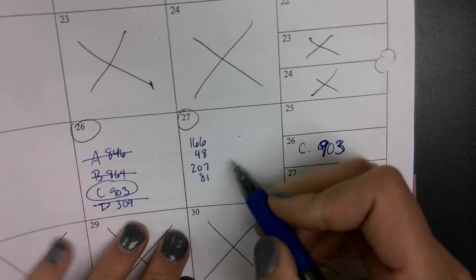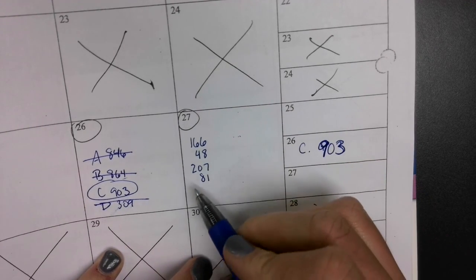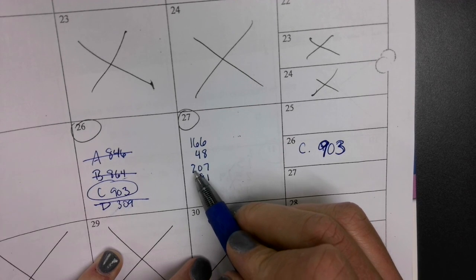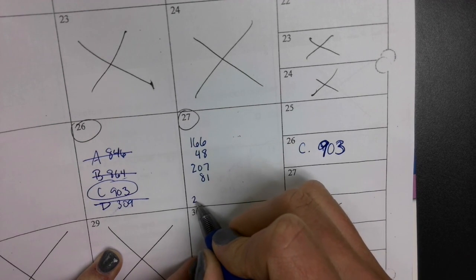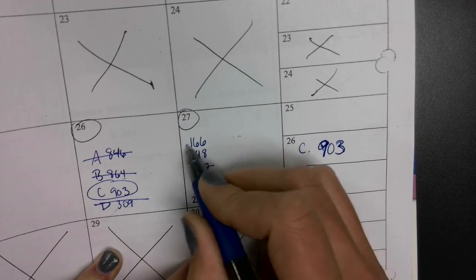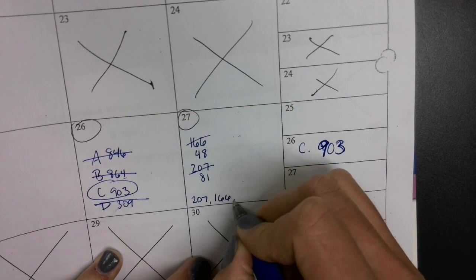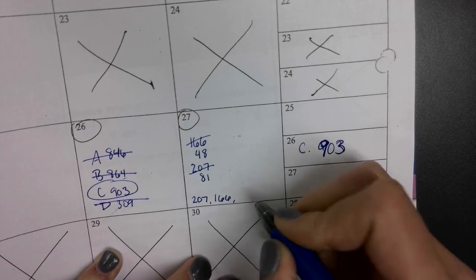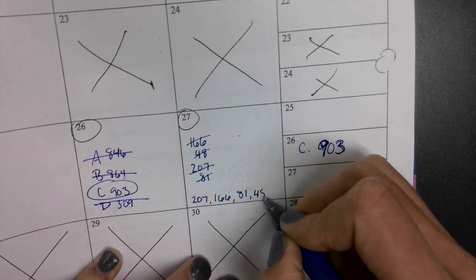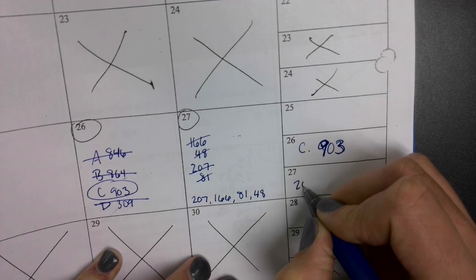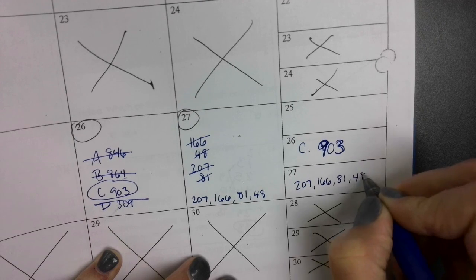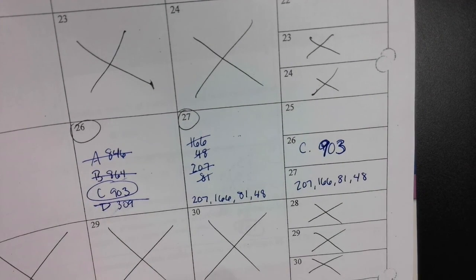Well, I know that if they have 3 digits, they're going to be bigger than if they have 2 digits. So these two are my 3-digit numbers. Which one's bigger? Well, this one, because it's got a 200 first. 207, then 166, then what's bigger, 81 or 48? Well, 81, and then 48 is last. Right, so I get 207, 166, 81, and then 48.